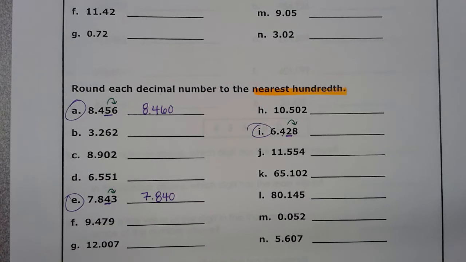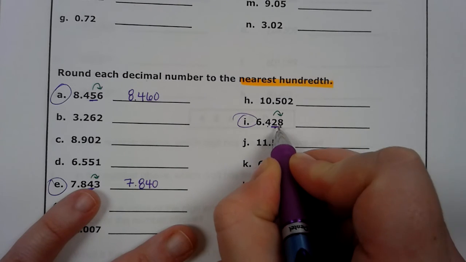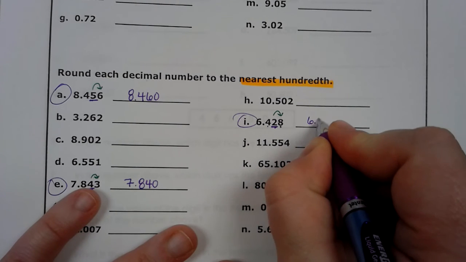All right, I have 6 and 428 thousandths. Okay, we're rounding the 2. Look to the 8. 8 is greater than 5. The 2 turns into a 3.